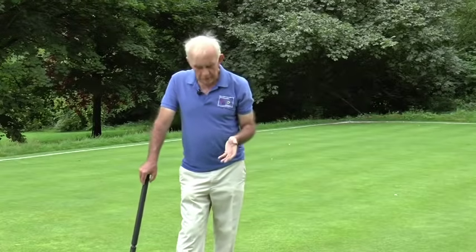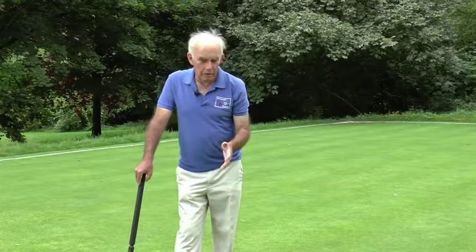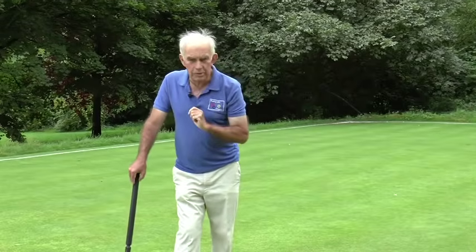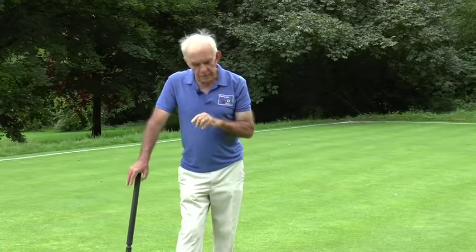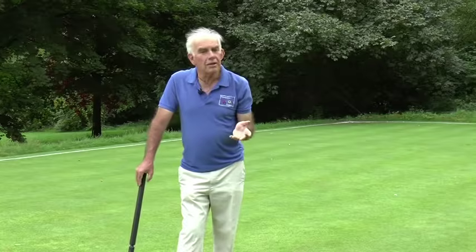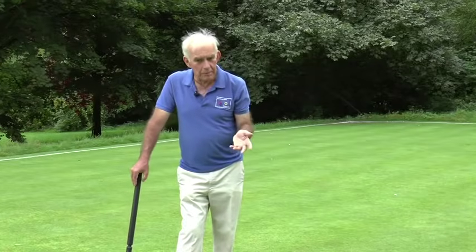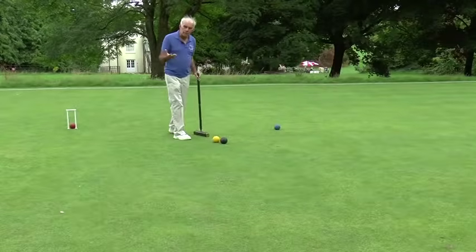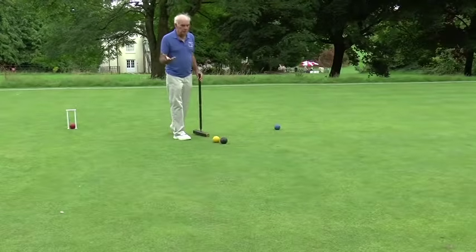If it's not been a double tap, the black ball, the object ball, should go around 8 times further than the striker's ball. If the two balls go similar sorts of distances, then there has been a double tap. Let me demonstrate.